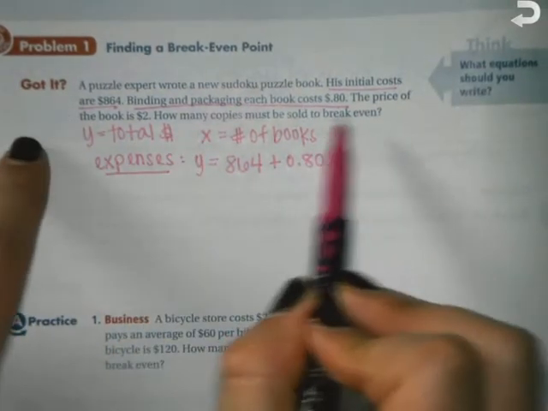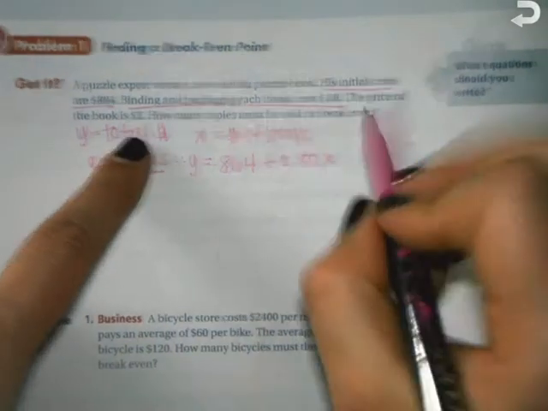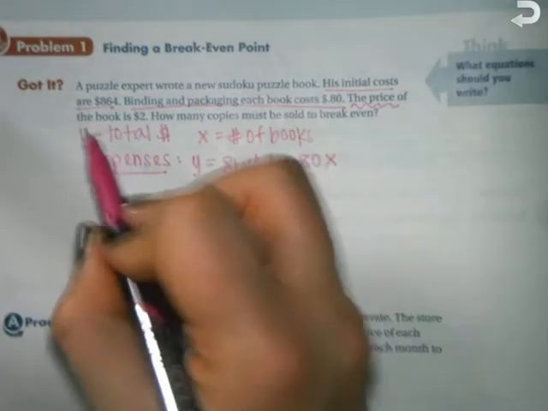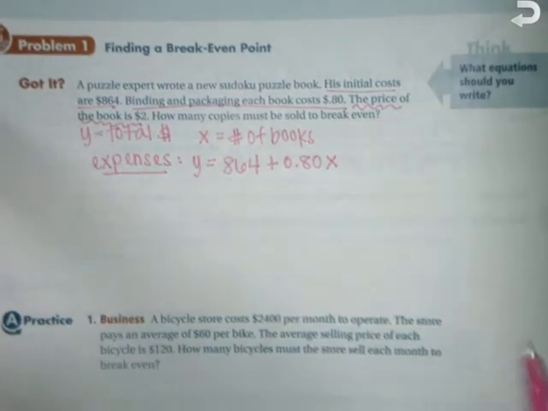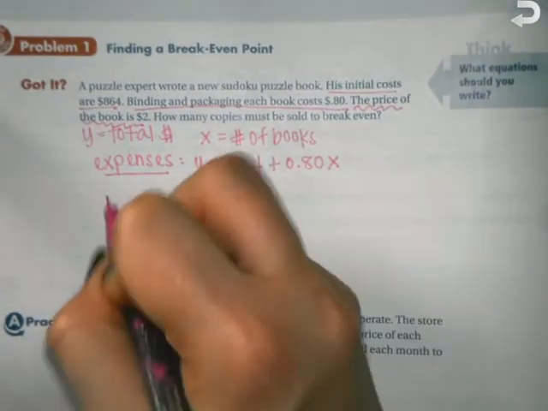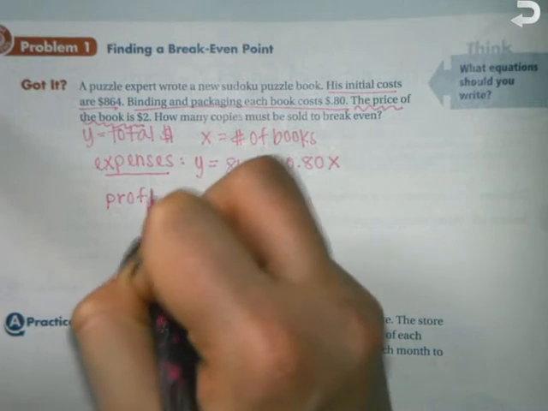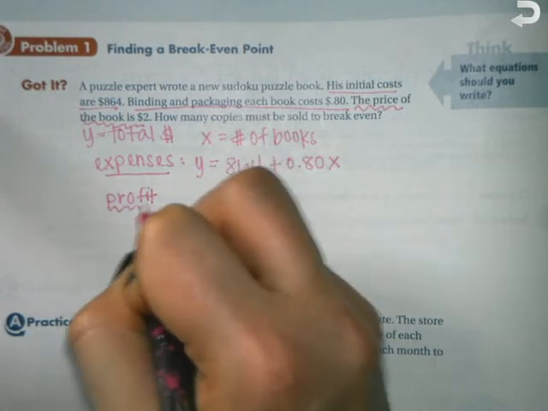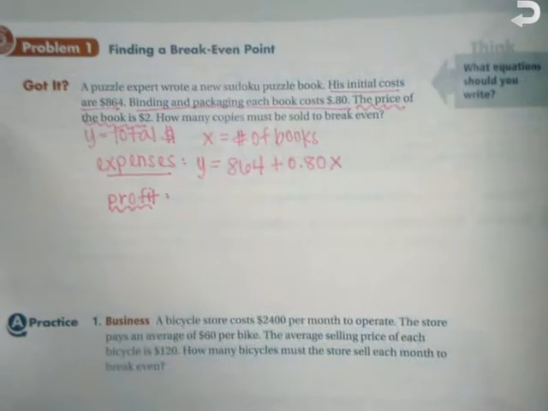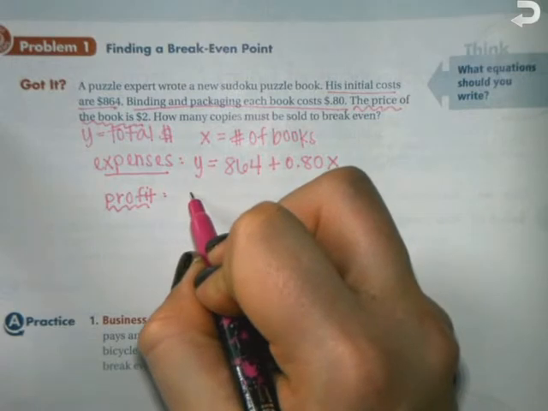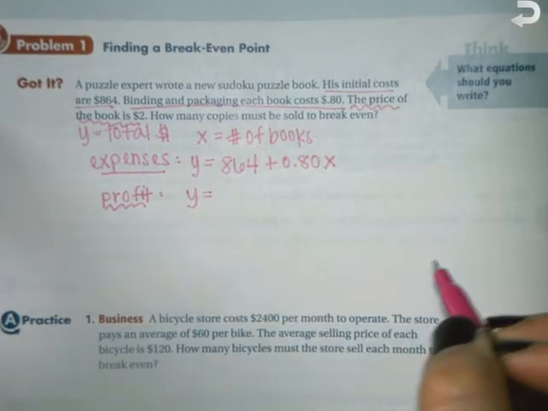Let's read the next one. The price of the book is $2. So that means that's how much he's charging people. So he's making money on that one, right? So what is his profit? How would you write it as an equation, though? Y equals 2x.